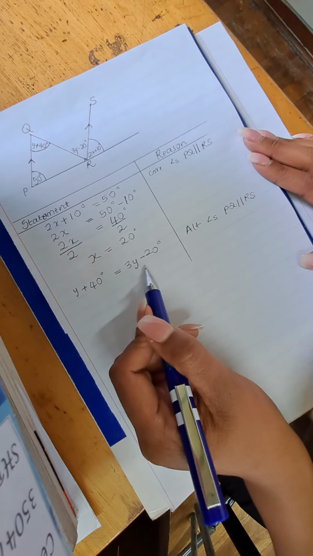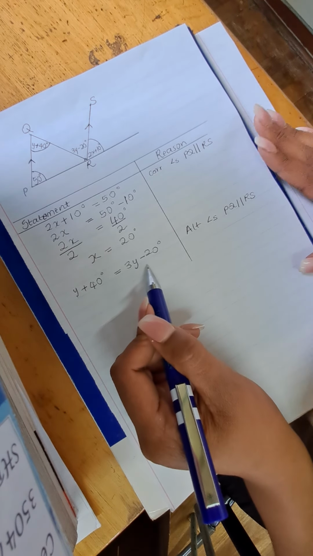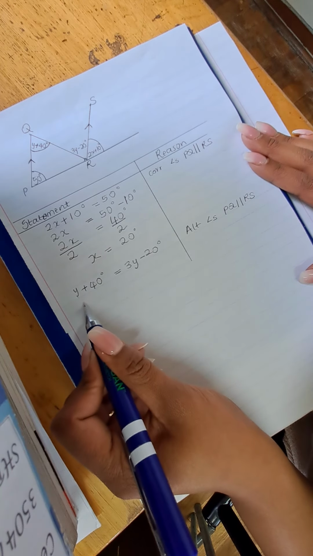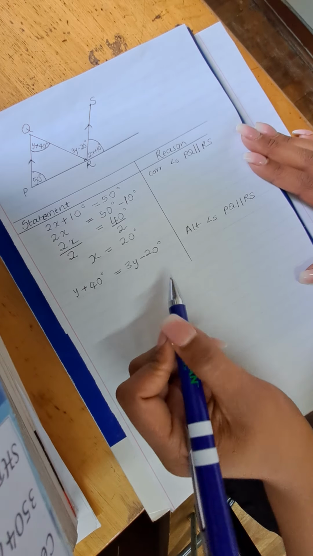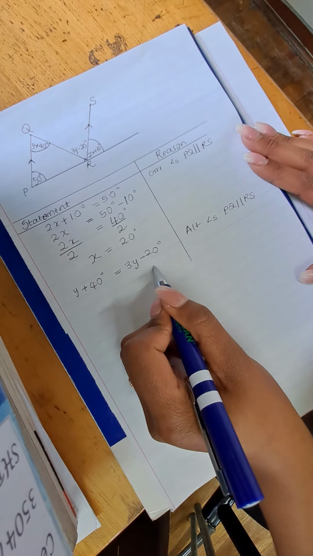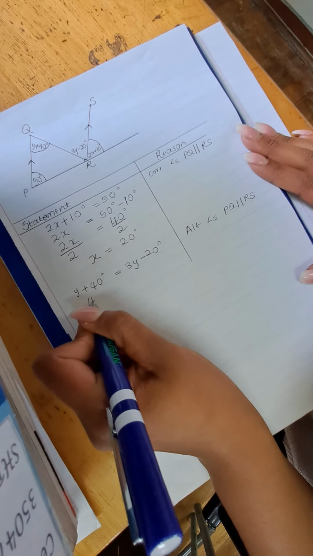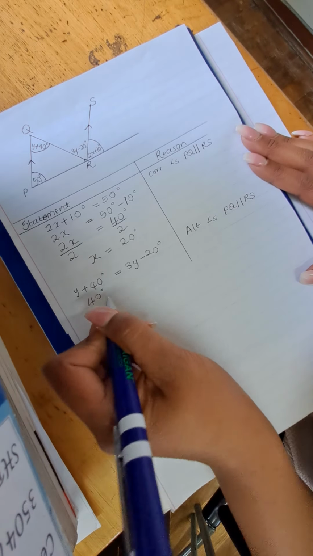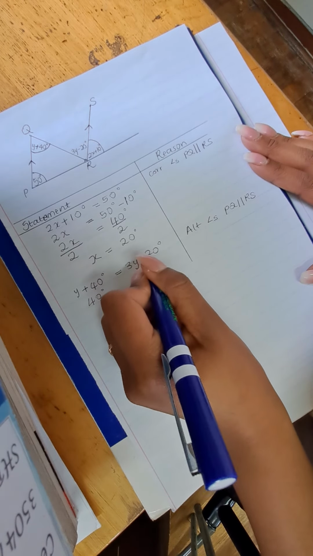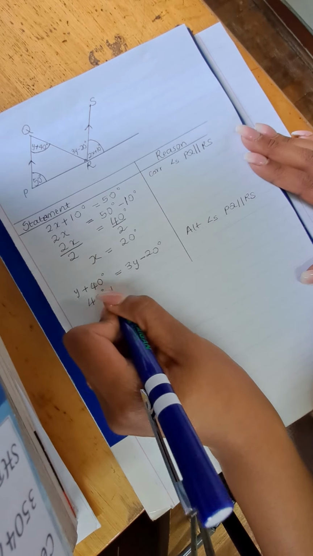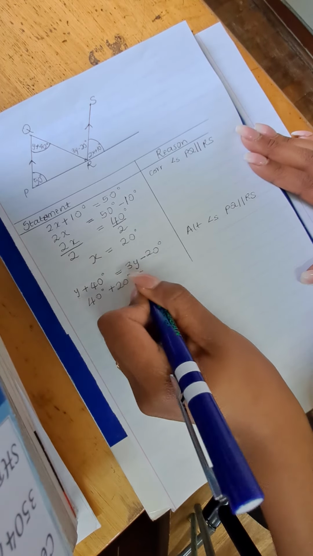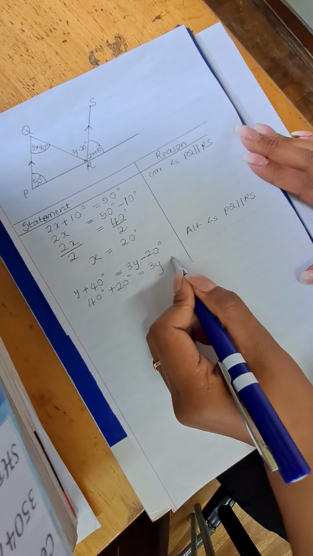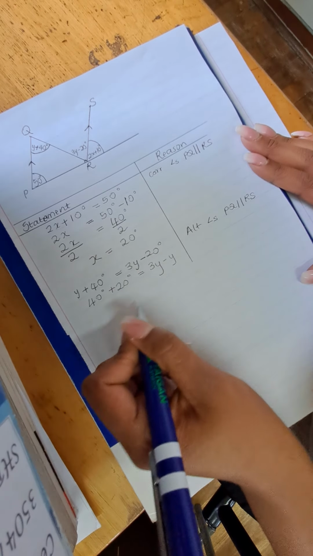So we need to make sure that we are having all the variables on one side and all the constant values on one side. So what we'll do is we'll have our constant values on our left hand side and the variables on our right hand side. So you bring down 40 on your left hand side as it is. We are transposing 20 to our left hand side. On our right it is negative, when we transpose it to our left, it's going to be positive 20 degrees equals to, you bring down 3y, transpose y to your right hand side, it will be negative y.